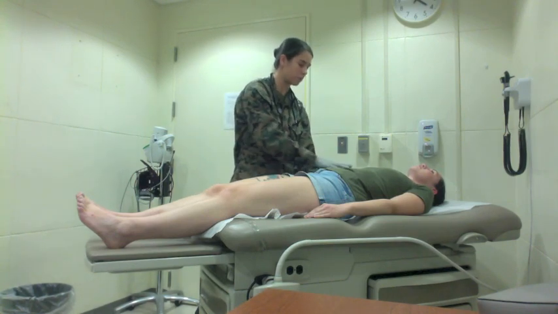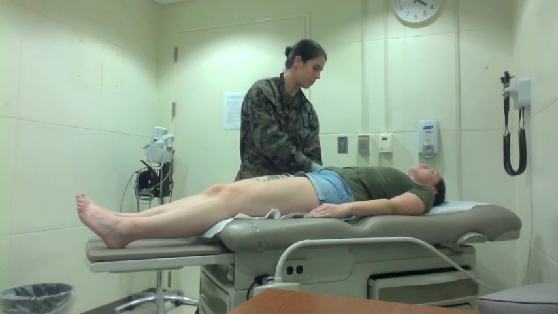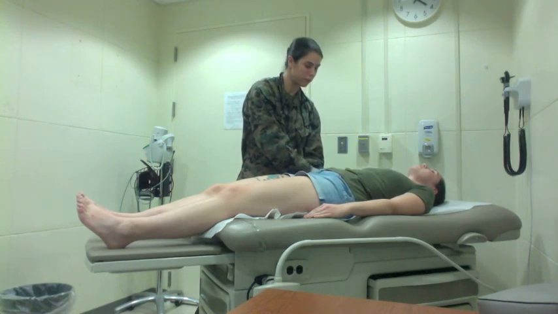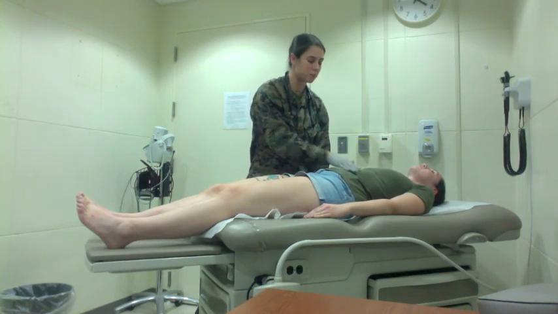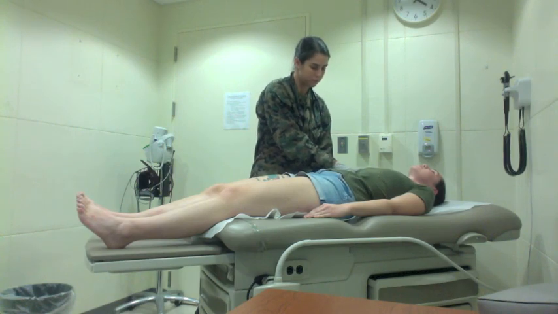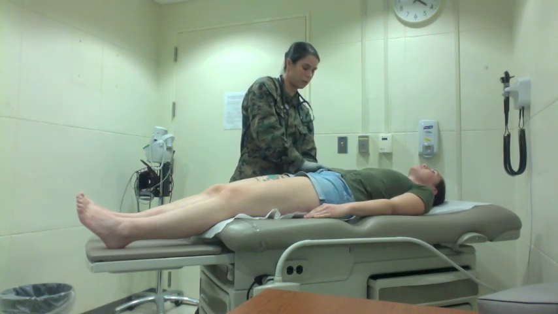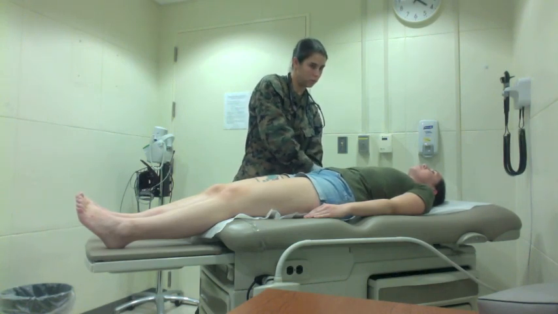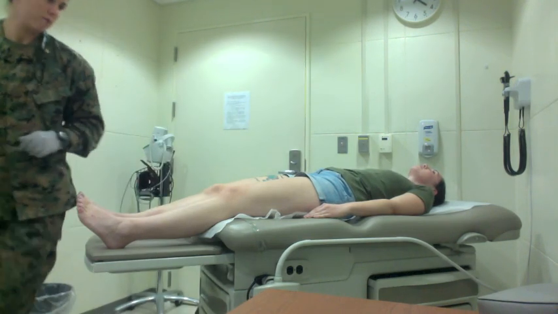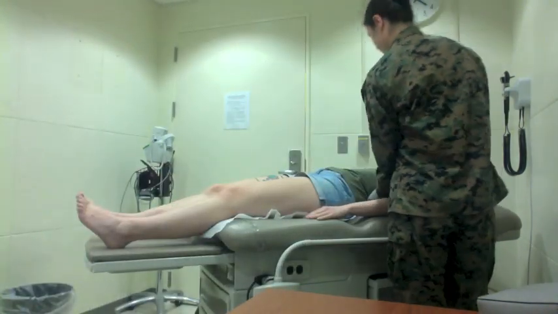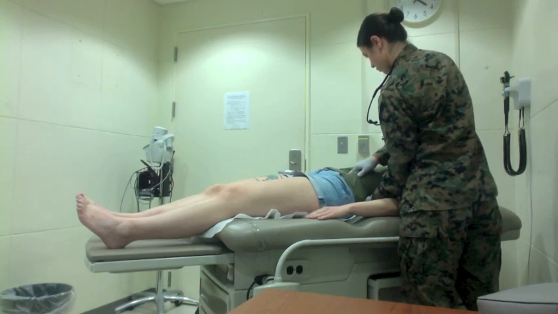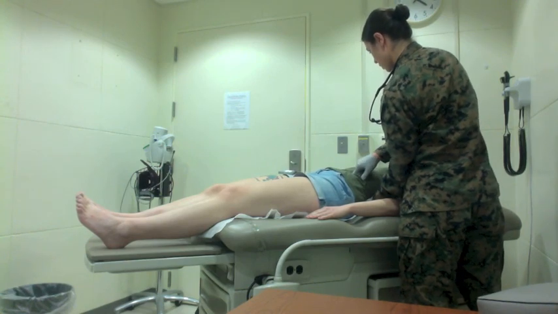And I'm going to palpate the liver. Take a deep breath. I'm able to palpate the liver. I'm going to palpate the spleen. And then I'm going to attempt to palpate the kidneys, which I do not feel. I'm going to try the other side. Do not feel.